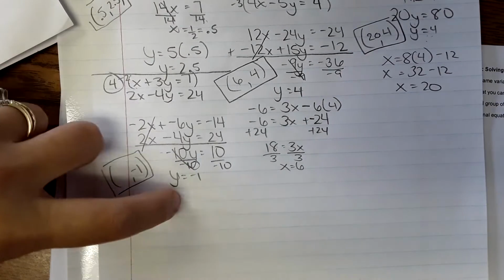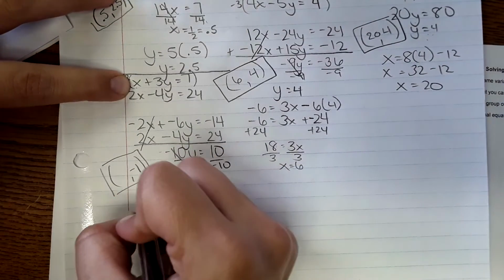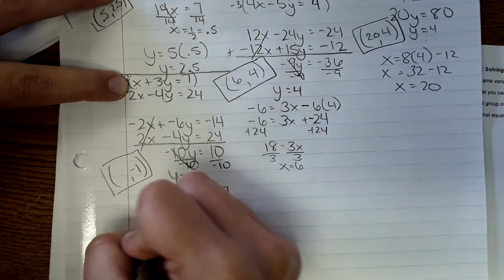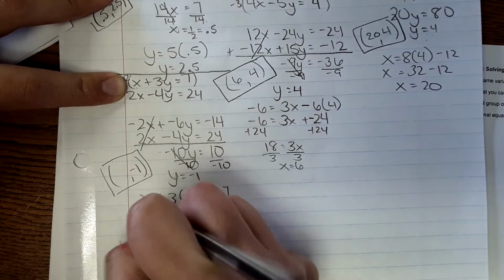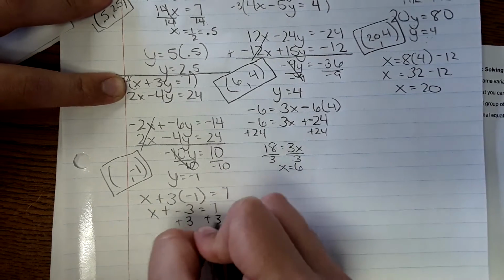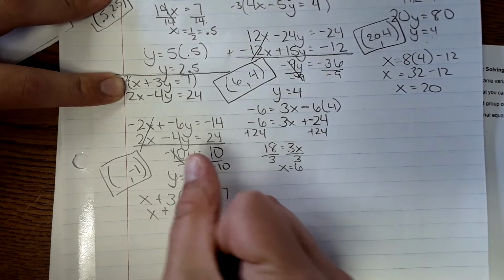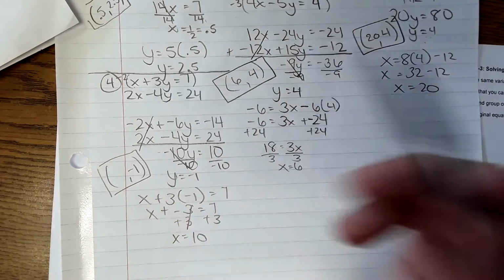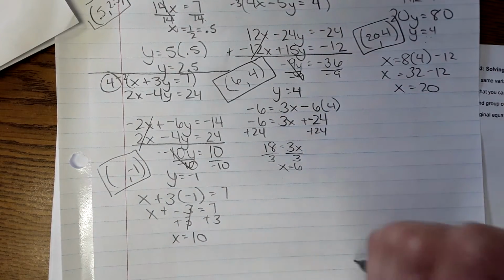Okay, now that I got y equals -1, I can plug it in here. I'm solving the bottom equation now, right? What do you mean? There's 2x minus 4y. Is that what we're solving, or are we solving the top one? Yeah, I used the top one because it looked easier to work with. Gotcha. Either one would work though.